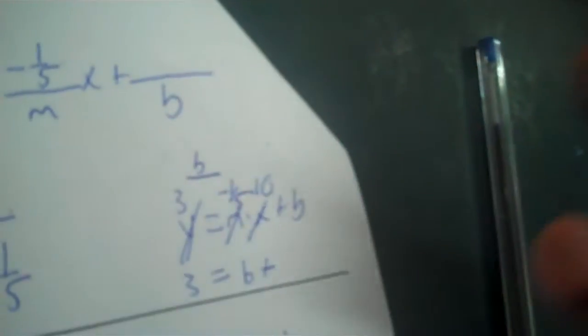So 3 is y, negative 10 is x. So you take negative 1/5 times negative 10, that's positive 2. You subtract 2 from both sides, and that's 1. 1 equals b.